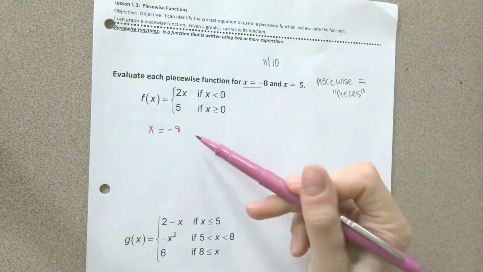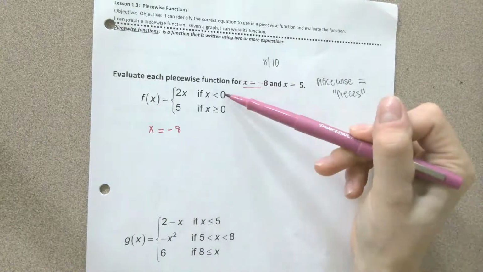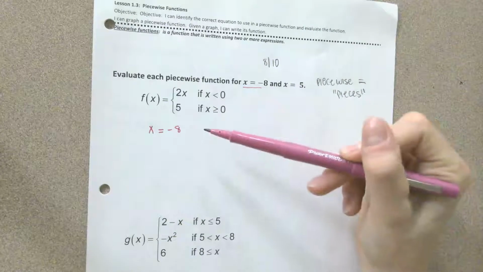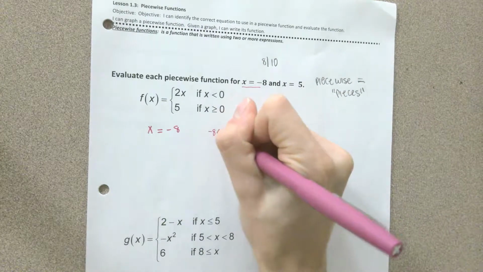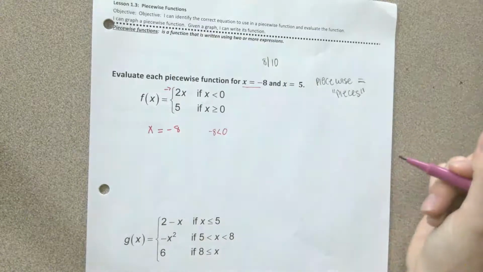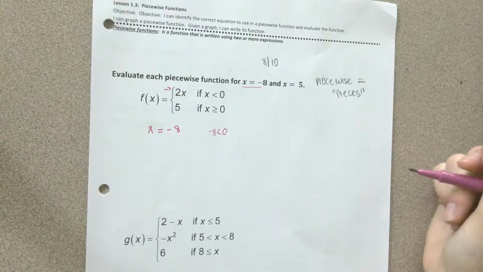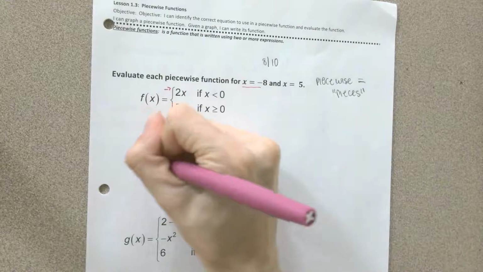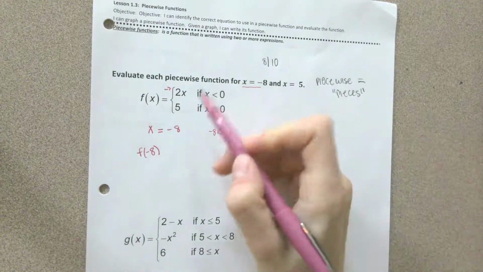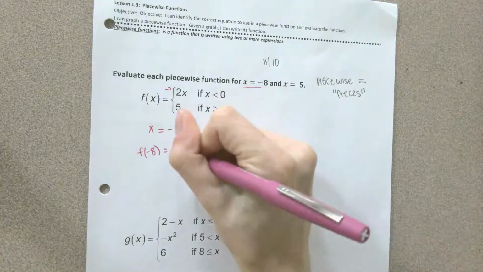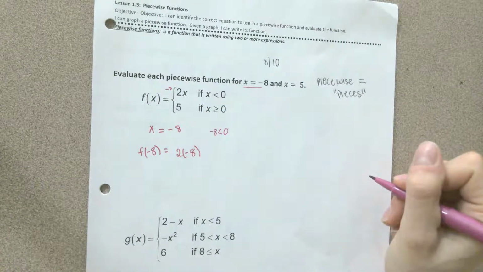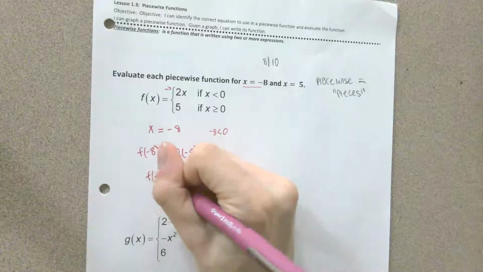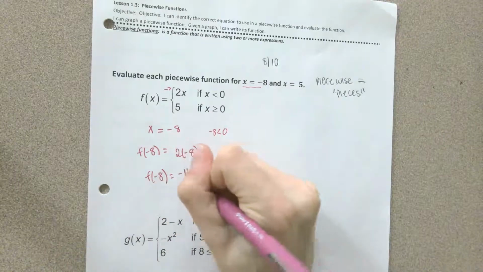we're going to use this one or this one. -8 is less than 0, so we're going to use this function right here. Okay, so evaluating f of -8, we're going to plug -8 wherever we see an x in that function. So f of -8 is going to equal -16.